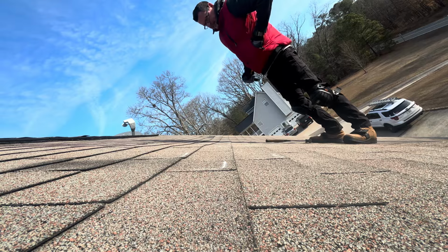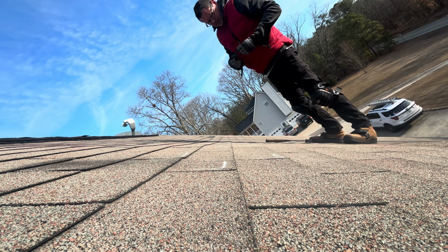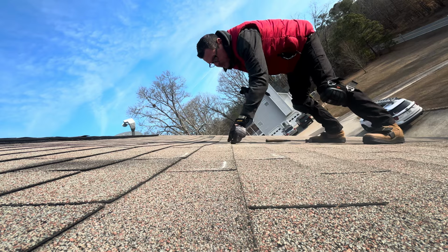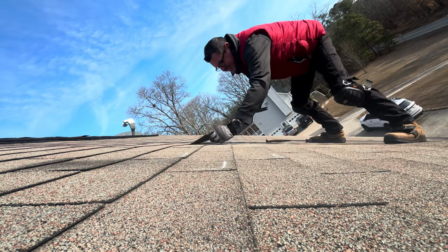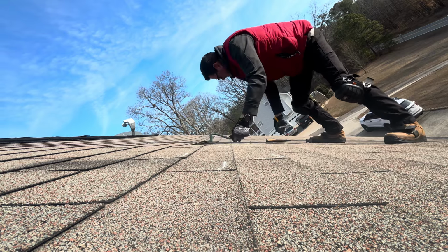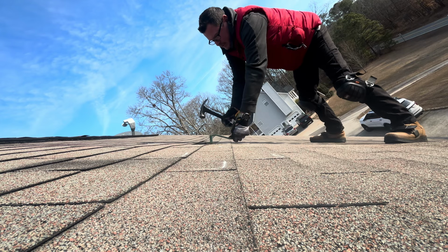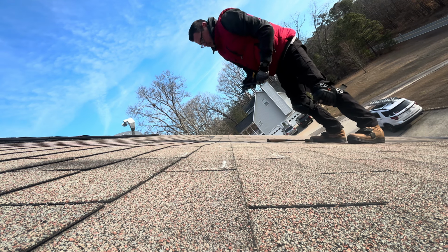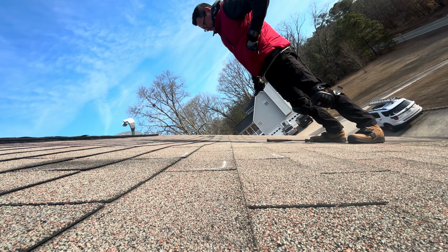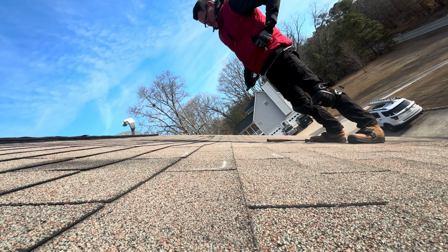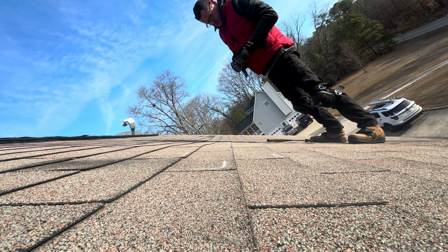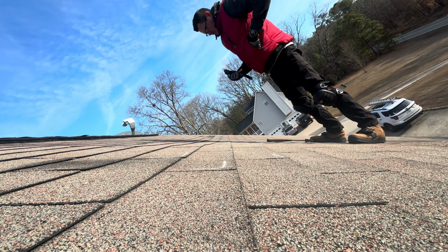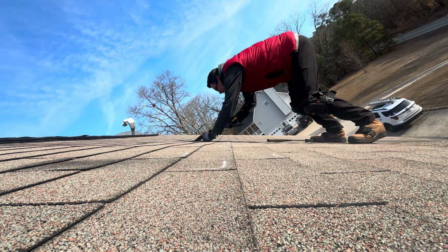Side so the shingle does not slide. And then I'll move forward with the other fasteners. Put a couple upper ones up here.